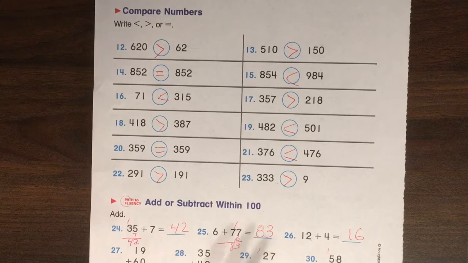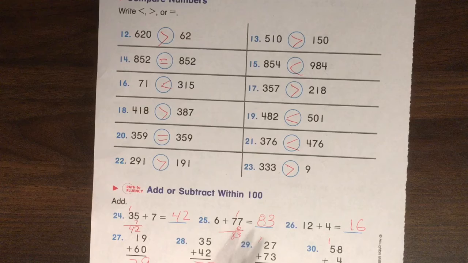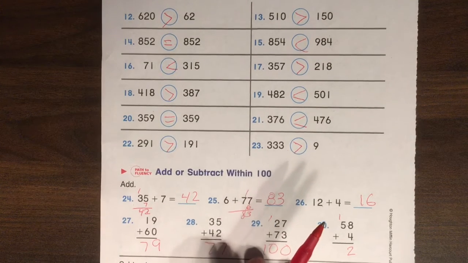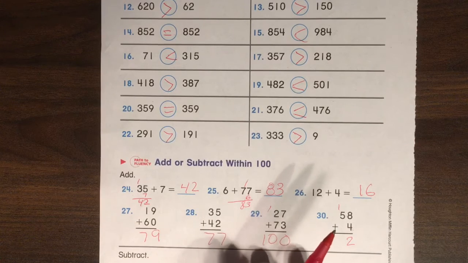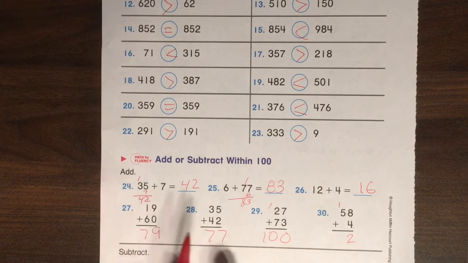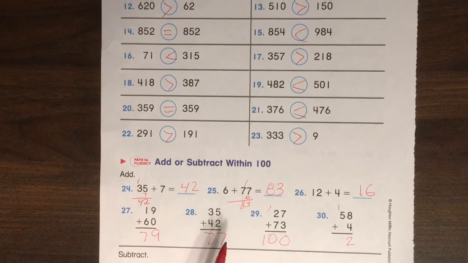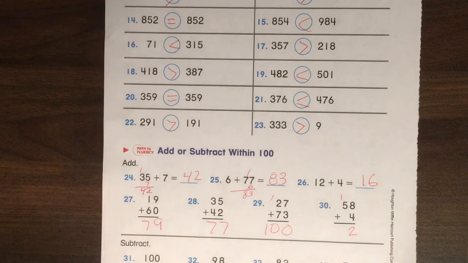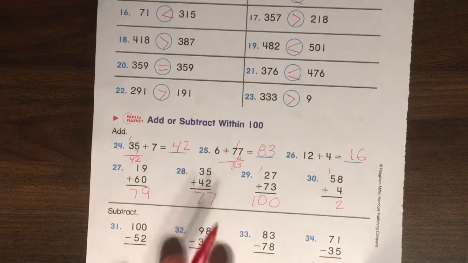16, 315 is greater. 17, 357 is greater. 18, 418 is greater. 19, 501 is greater. 20 is equal. 21, 476 is greater. 22, 291 is greater. 23, 333 is greater.